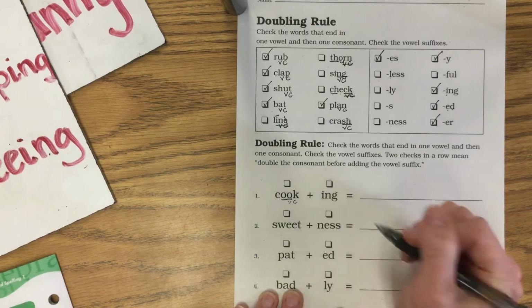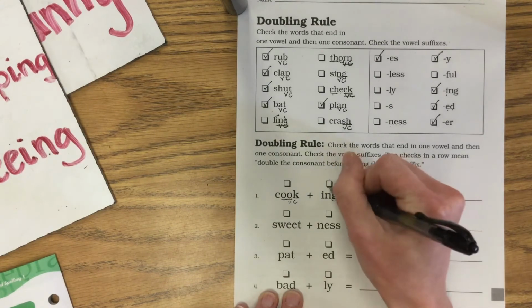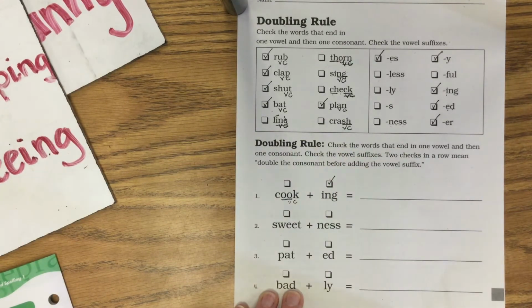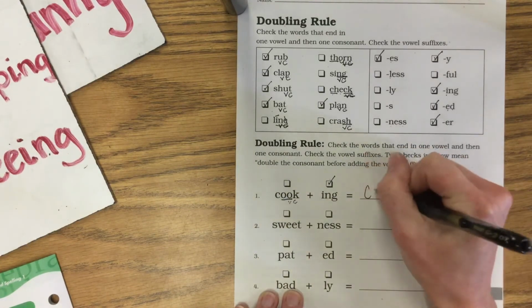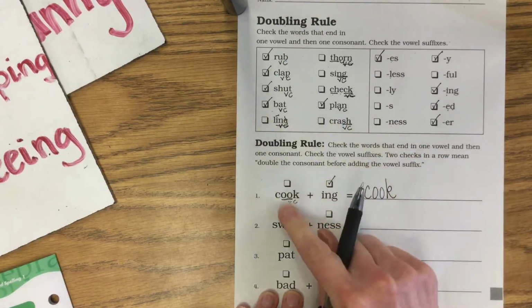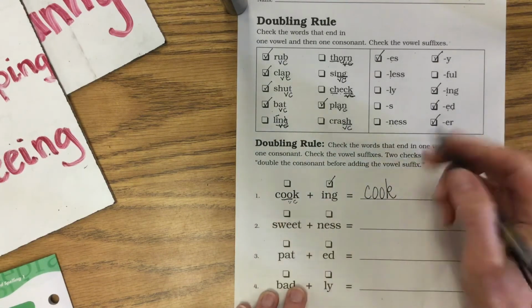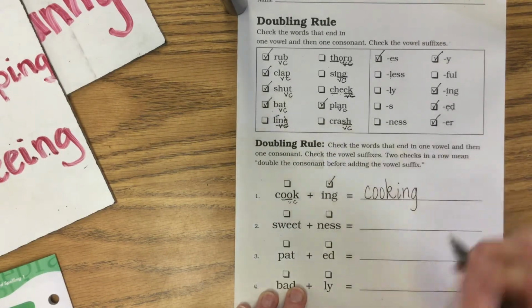Then we're going to look at this one. We have a vowel ING, a vowel suffix, so we can give that one a check. So one check means that we're just going to slap it together, no doubling needed. So I'm going to write the root word cook, and then I'm going to add my ING, and it turns to cooking.